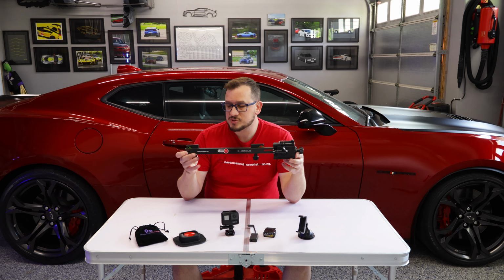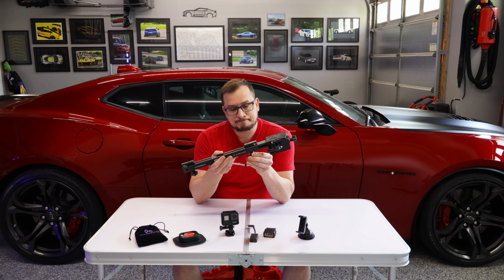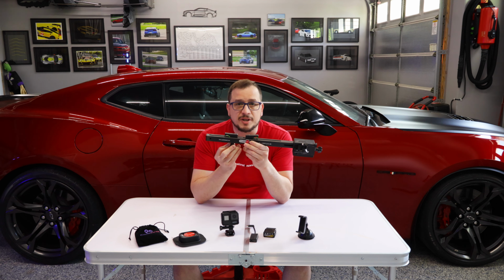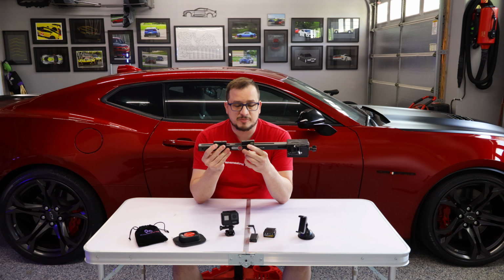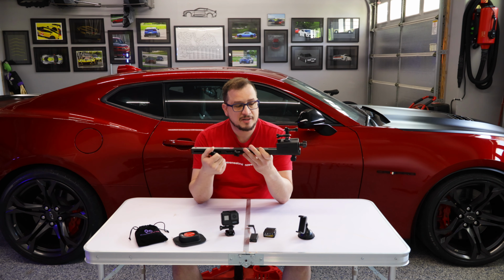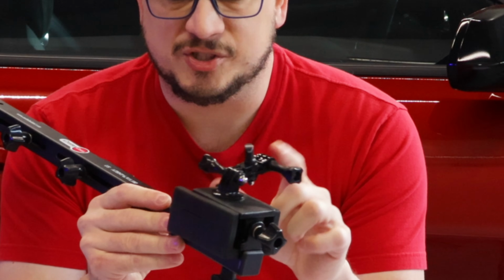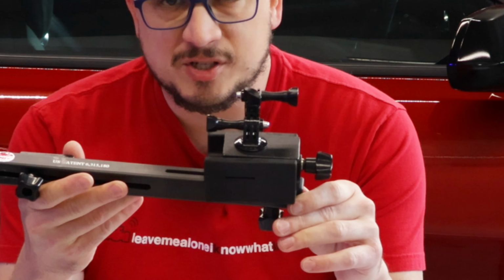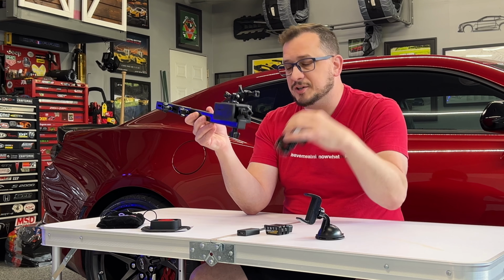But essentially the way that this works is it hooks into the headrest posts. And you just loosen these up, you slide them to the appropriate distance on your headrest, and then you tighten them down. The particular unit here has a rubber isolator, which helps with vibration and things like that. But this is essentially just a GoPro mount that straps onto your headrest posts, and you just place the GoPro on it and you're good to go.